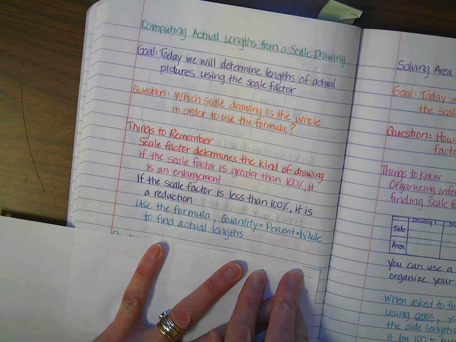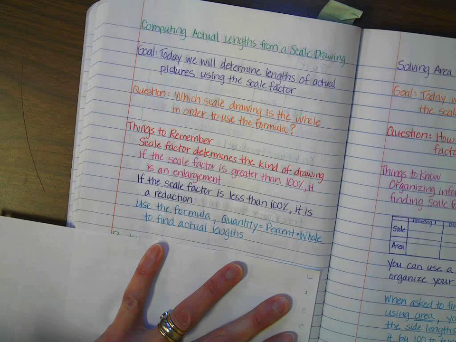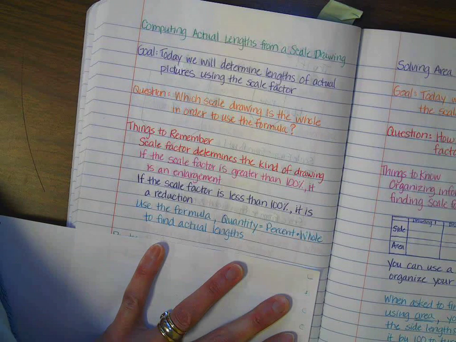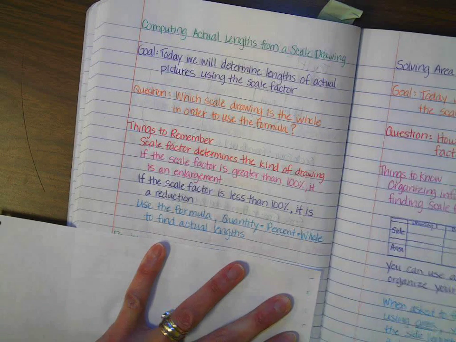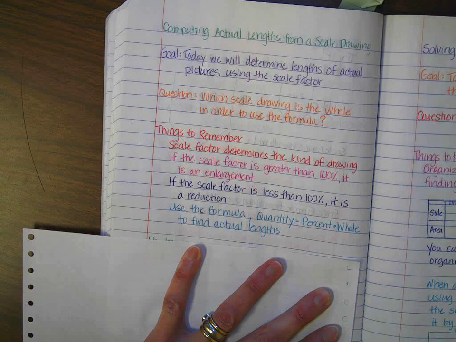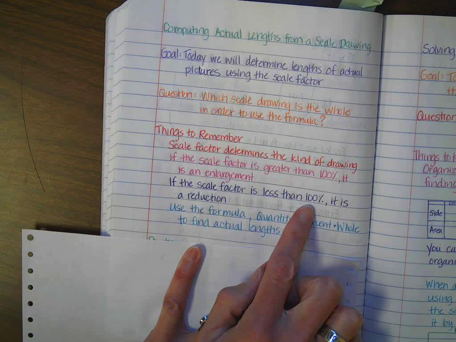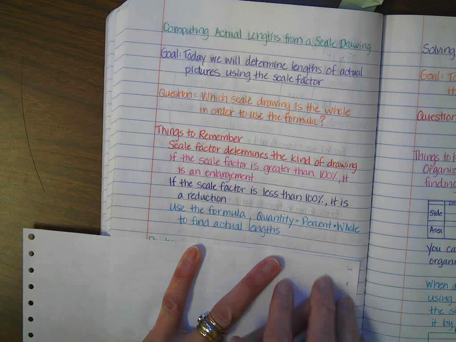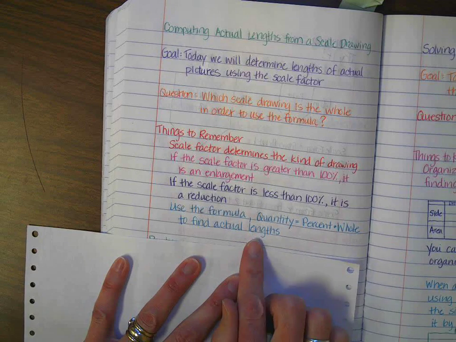Things to remember: scale factor determines the kind of drawing. What I mean is that it's either going to be an enlargement or a reduction. If it's an enlargement, you're going to have a percent that is larger than 100. If it's a reduction, it's going to have a scale factor that is less than 100. So if the scale factor is greater than 100%, it is an enlargement. If the scale factor is less than 100%, it is a reduction. Use the formula quantity equals percent of whole to find the actual length.